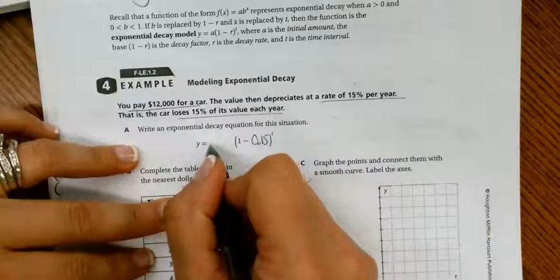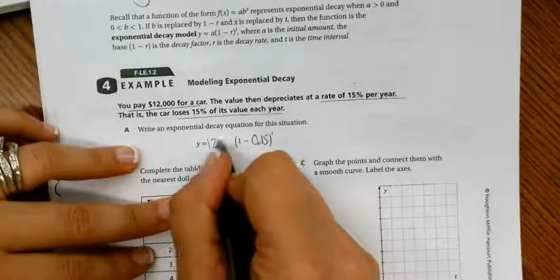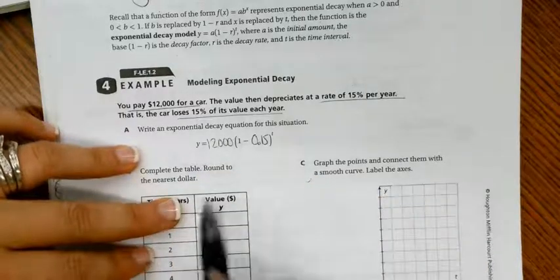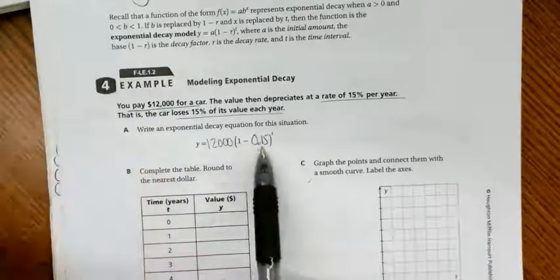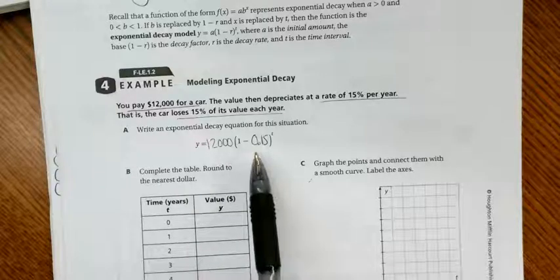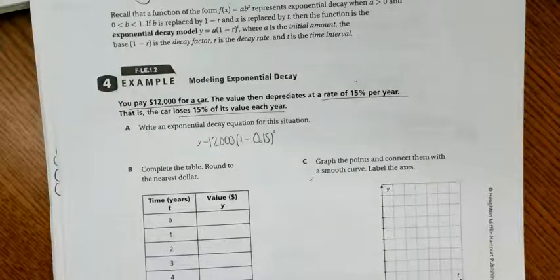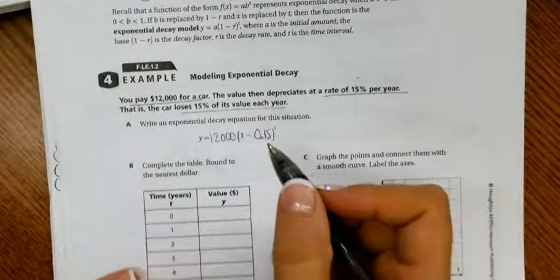Okay? And what was the initial price? $12,000. Okay, so you paid $12,000 for the car, and it's depreciating by 15% per year. So it's 1 minus 0.15, so it's worth 85% of its value each year. Okay? So, complete the table.